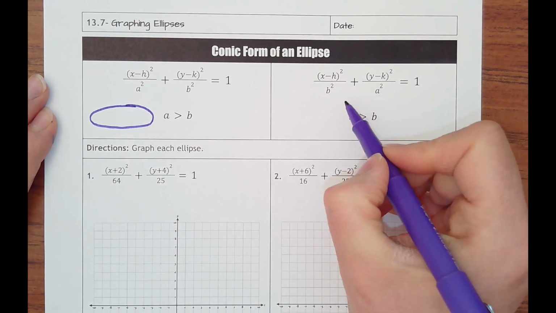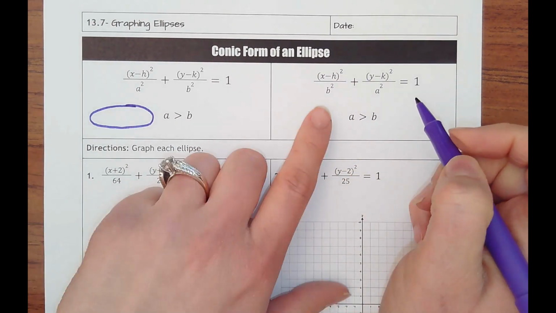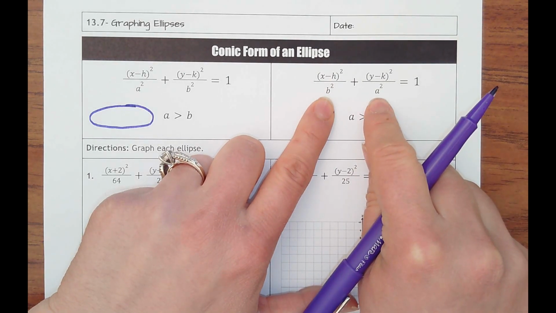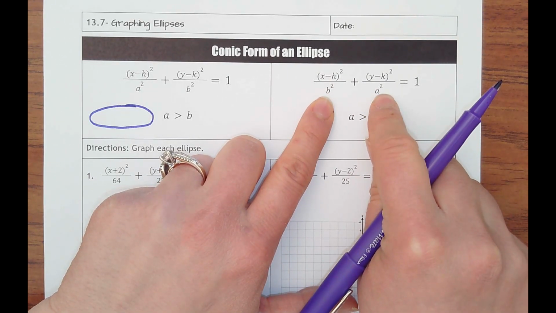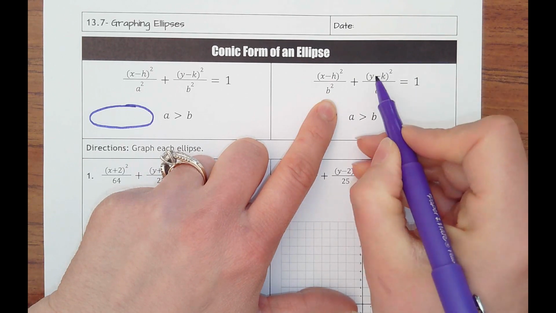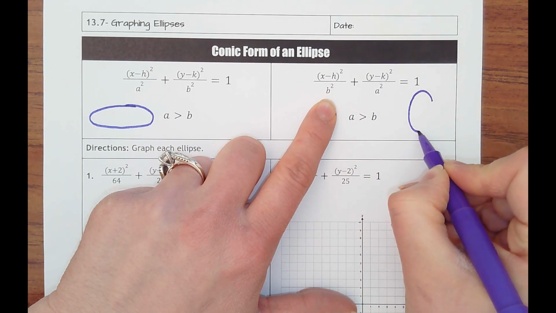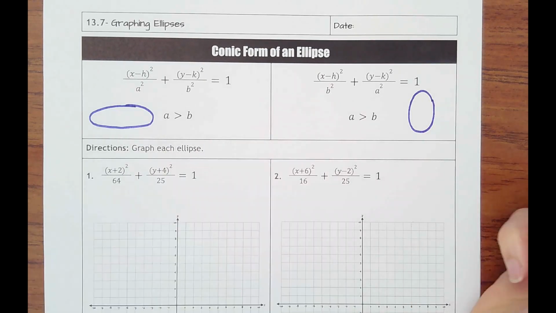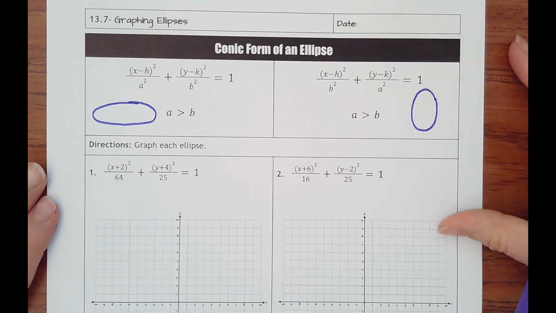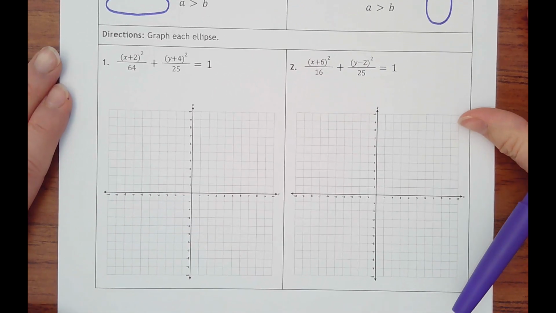And then the other case, it all looks exactly the same, other than now this is your b and this is your a. So if the second denominator is bigger than the first denominator, then that means your y's are going to be taller than your ellipse is wide. So it'd be an oval stretched this way. So let's go ahead and just try to graph one.